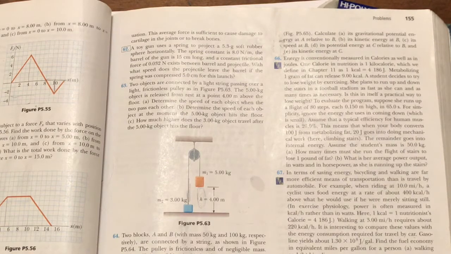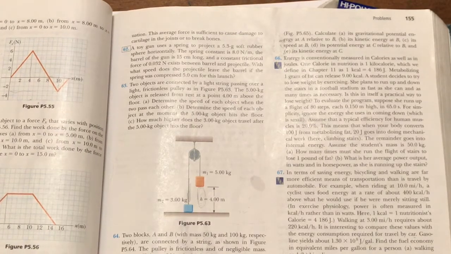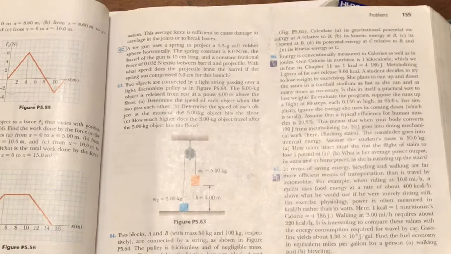A. Determine the speed of each object when the two pass each other. B. Determine the speed of each object at the moment the 5 kilogram object hits the floor. And C. How much higher does the 3 kilogram object travel after the 5 kilogram object hits the floor? Let's just start this problem by drawing the diagram.